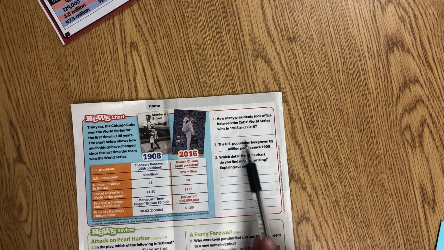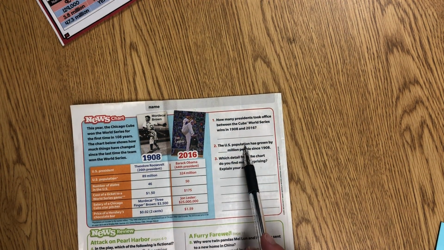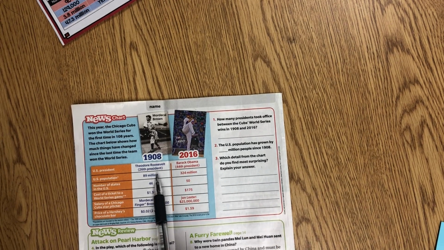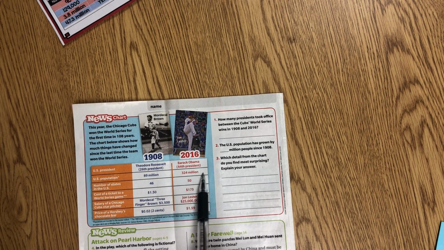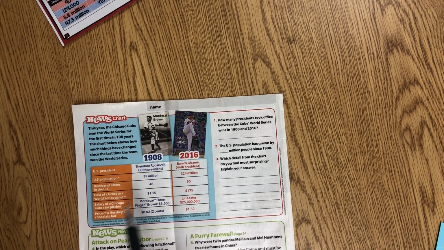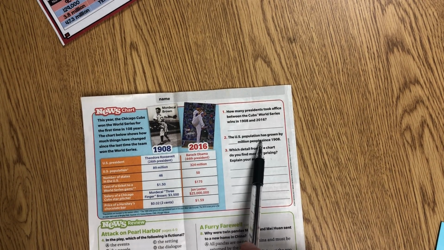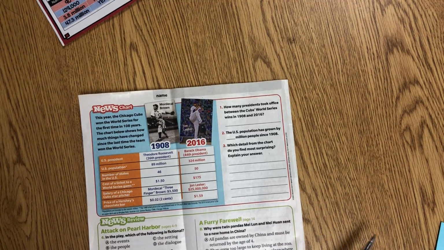But over here, the one question I want to point out to you says the U.S. population has grown by blank million people since 1908. So here's 1908 and here's this. This is the one that you have to figure out how much it has grown. So being able to read a table is important to apply it to questions similar to this.